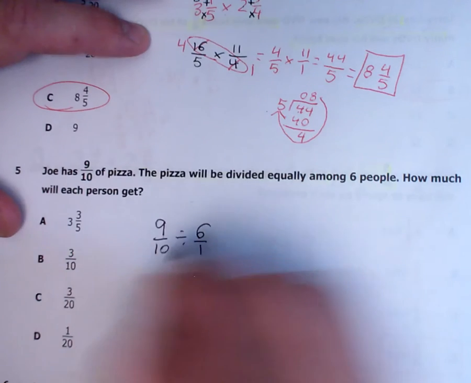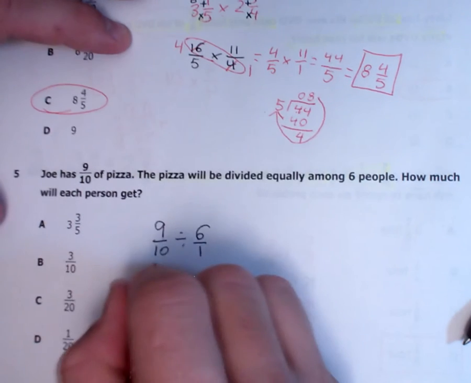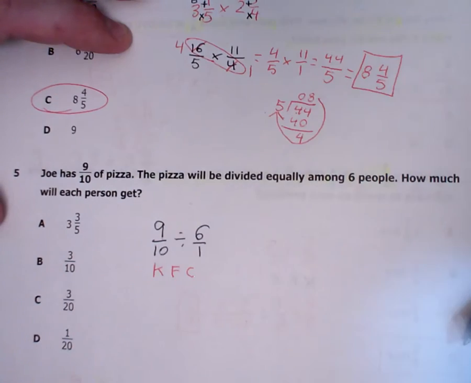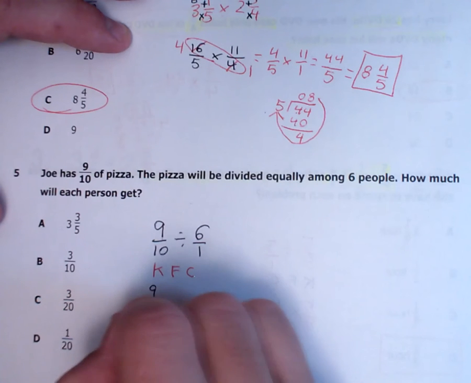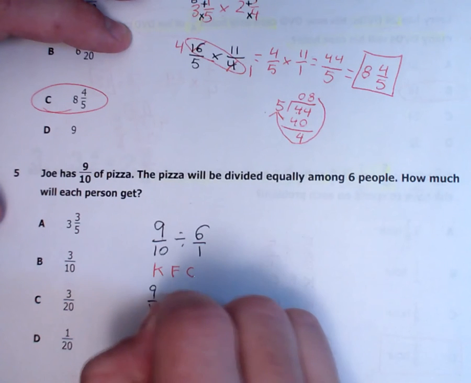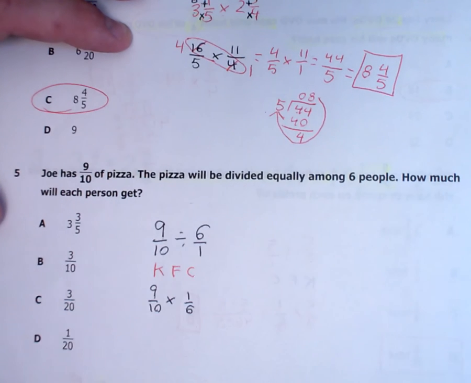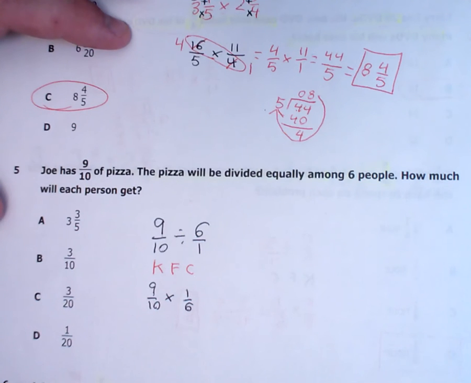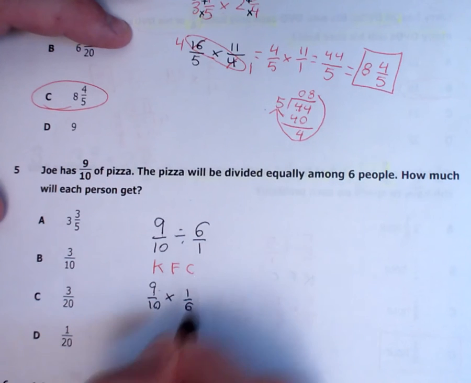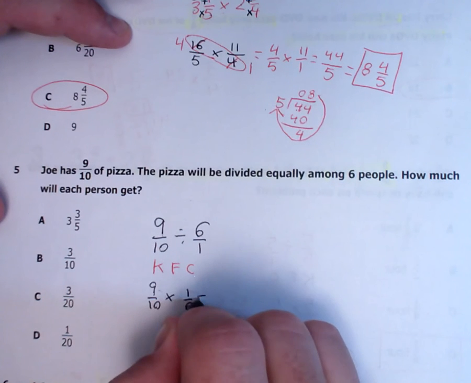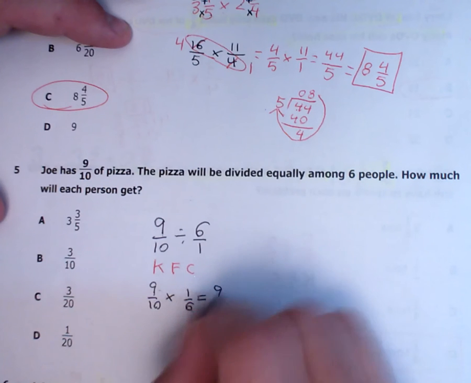Go ahead and KFC this one. 9 over 10 times 1 over 6. That's what it becomes. That's your new problem. All right, 9 and 6 could be butterflied, but just for the sake of time, I'm going to go forward with it. 9 times 1 is 9. 10 times 6 is 60.